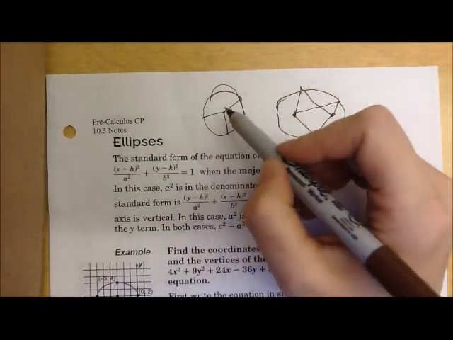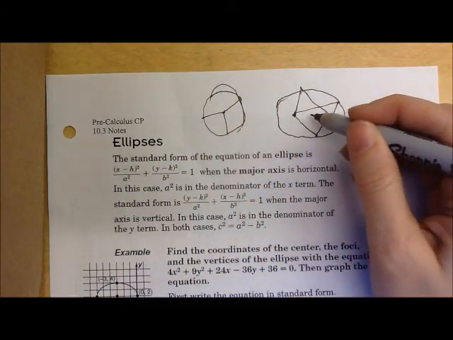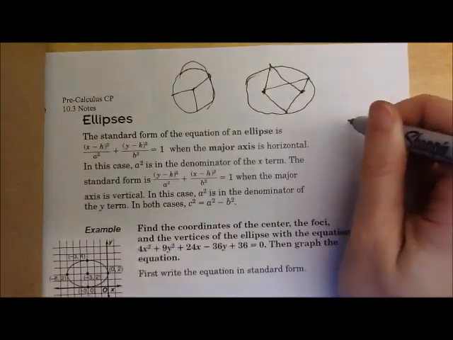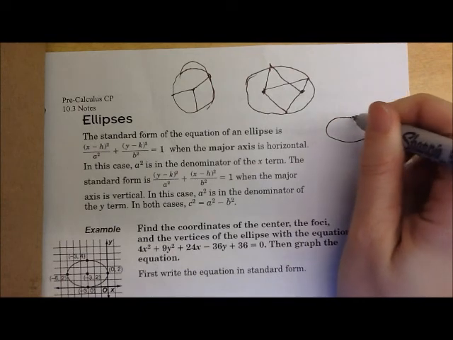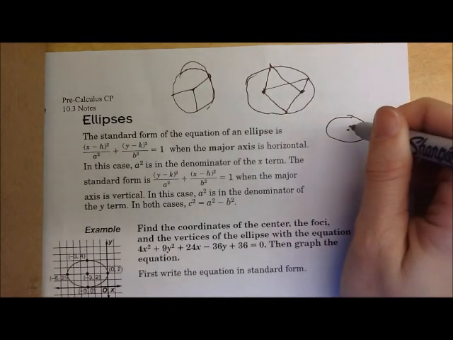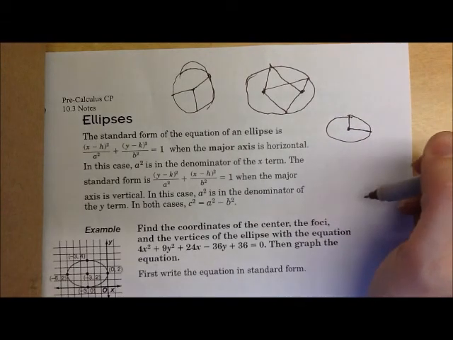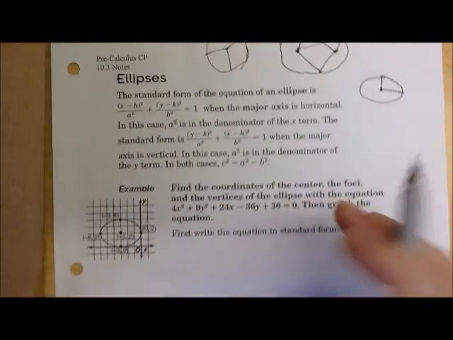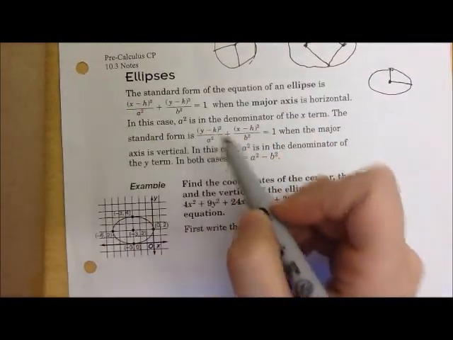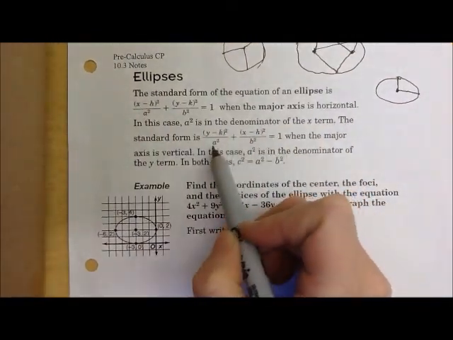So an ellipse doesn't just have one radius. It sort of has two. So let me draw another ellipse over here. From the center point, you can think of it as having one radius vertically and one radius horizontally. So that means we need two numbers. So here is the standard form for an ellipse.